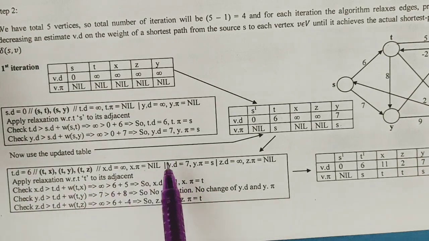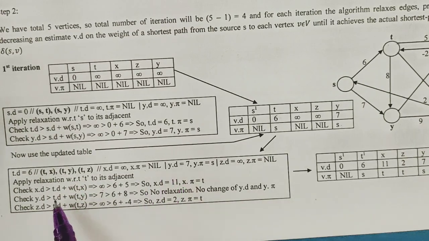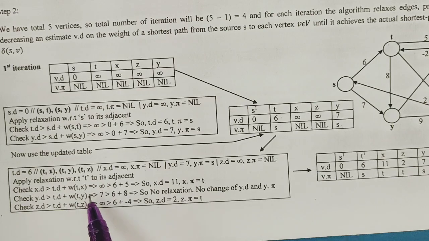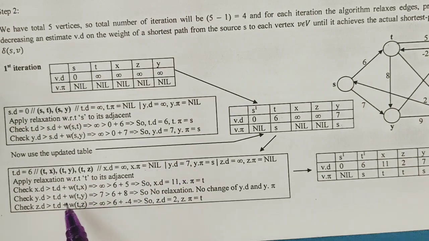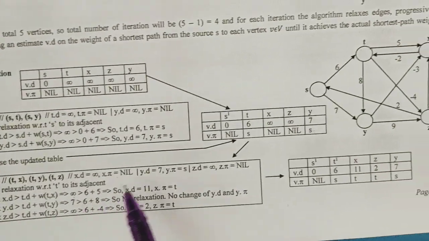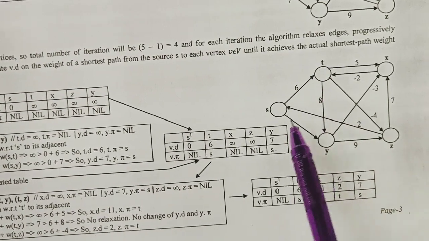Okay, so now check the second edge, that is t to y. Is y dot d greater than t dot d plus w of t to y? What is y dot d? Y dot d is 7. What is t dot d? T dot d is 6. What is w of t to y? Take the graph: t to y is 8 units.